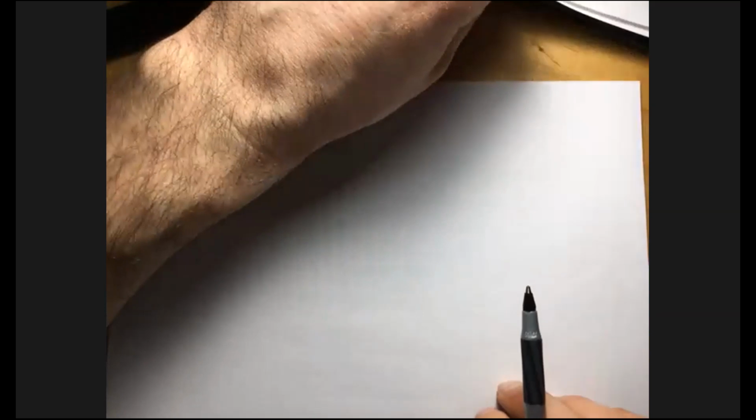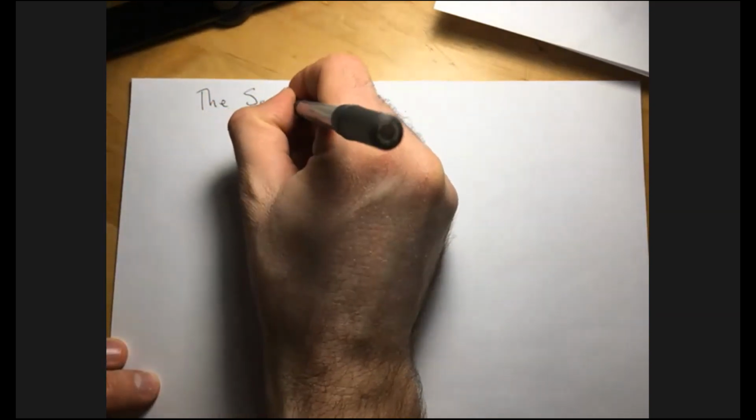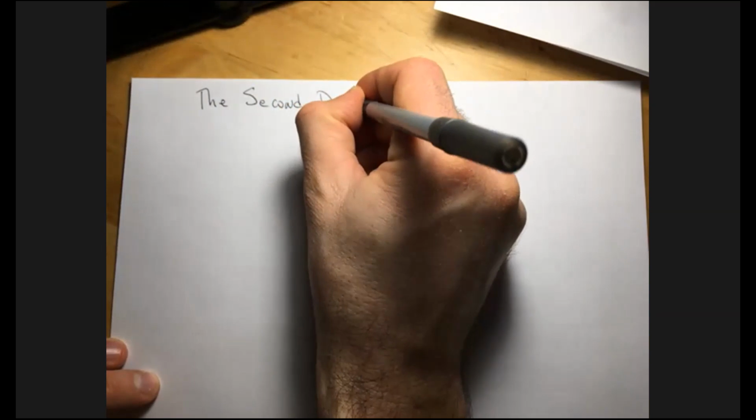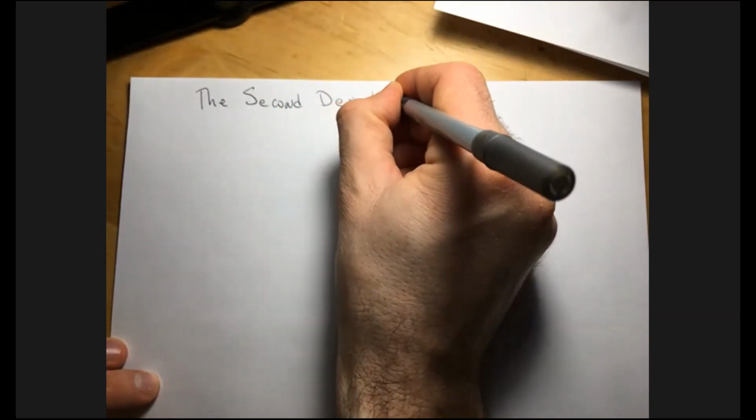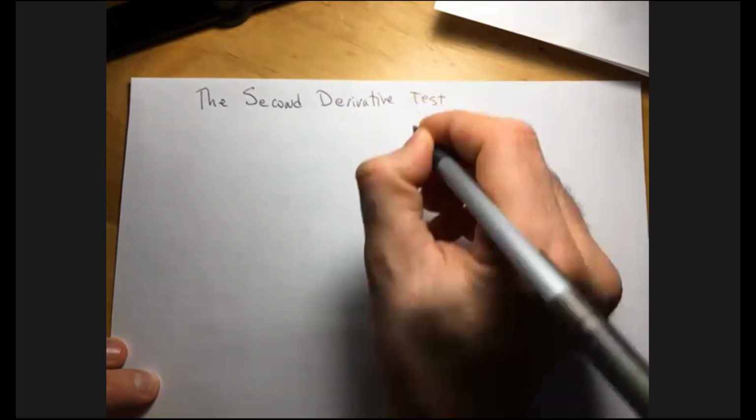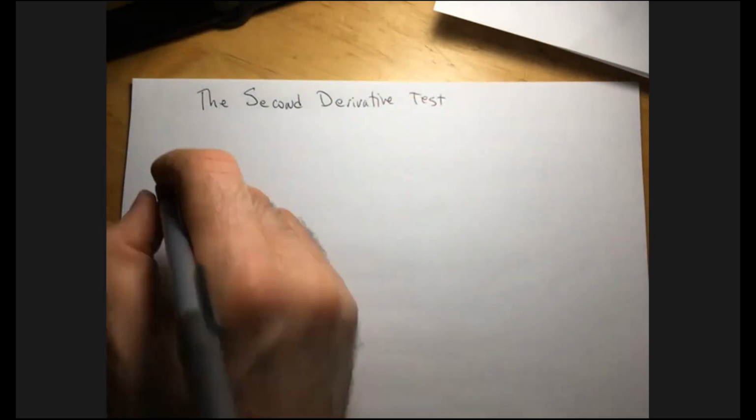Today, I'm just going to define it, and then I'm going to try to solve an example to show you how to do it. I'm not going to try to prove why the second derivative test works, that at the beginning is just going to be a little bit awkward. We'll see on Friday. So the second derivative test for functions in 2 variables.